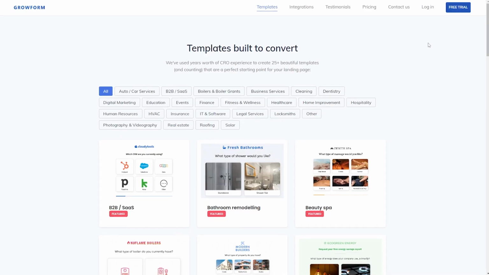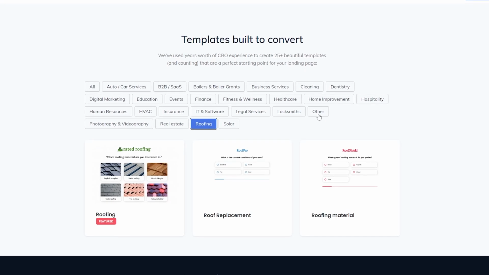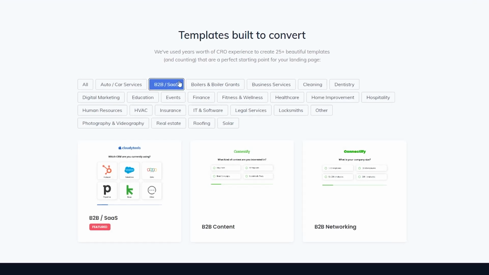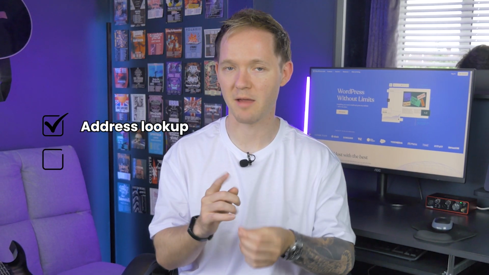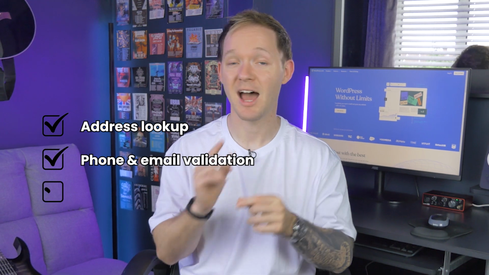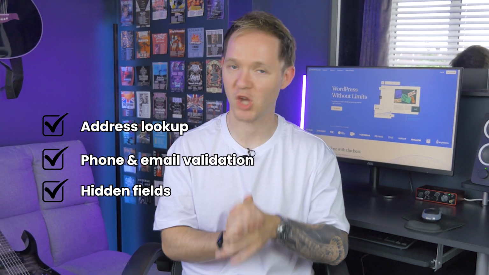In fact, the form I've made is kind of basic, but Growform has a huge template library of forms for all industries, including the likes of finance, B2B, trades, many more. There's also a ton of other functionality. You can add an address lookup powered by Google, real-time phone and email validation, and hidden fields to name a few. Very well worth your time checking it out.